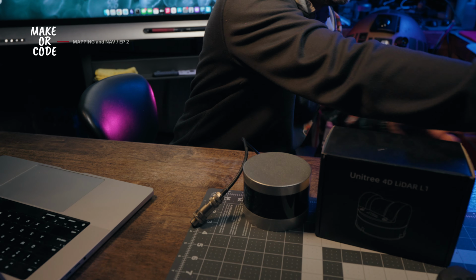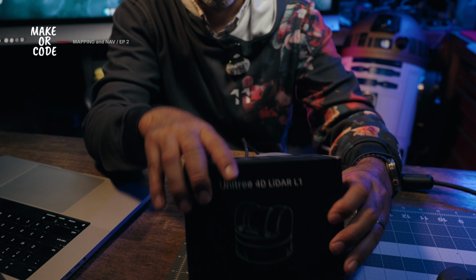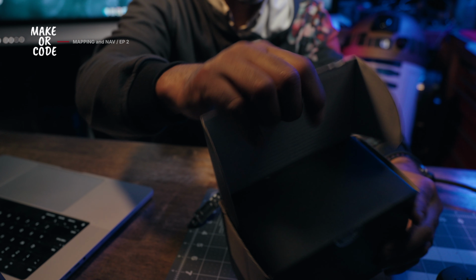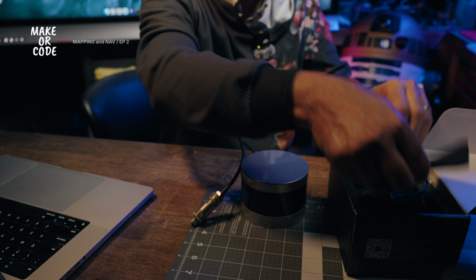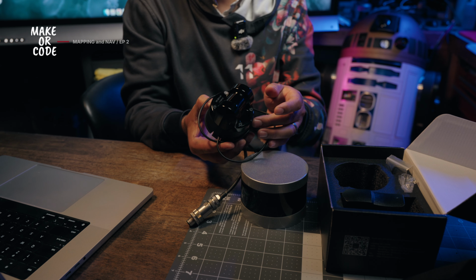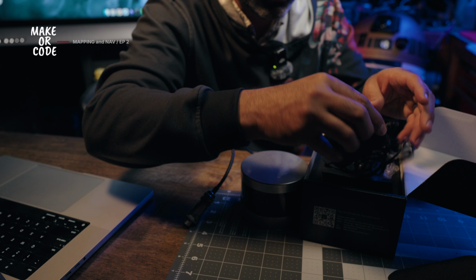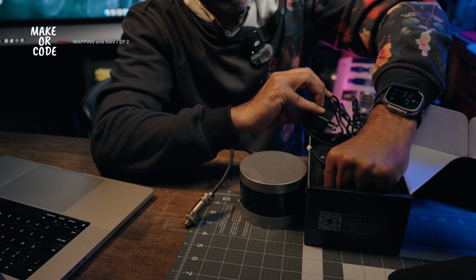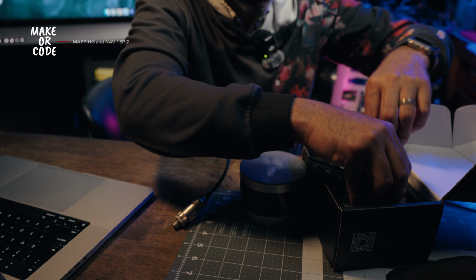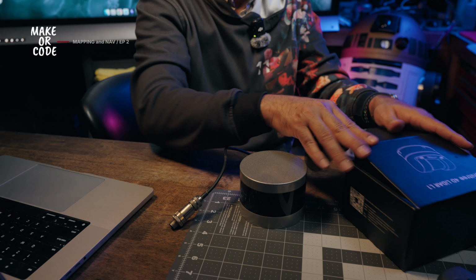And then the Unitree L1, this is a moving exposed LiDAR. So it gets a little more complicated with this one. Usually they have like a little frame around it because this is spinning. So I got to worry about that. But wiring on this one is a little easier. This one is using USB, where the other ones are using network connection. So they'll use an Ethernet port.